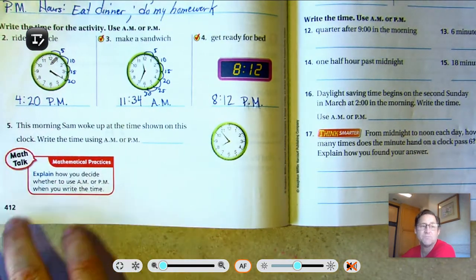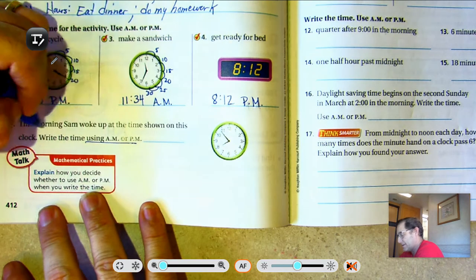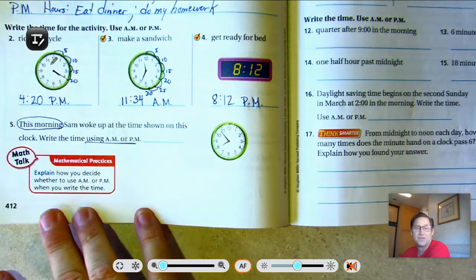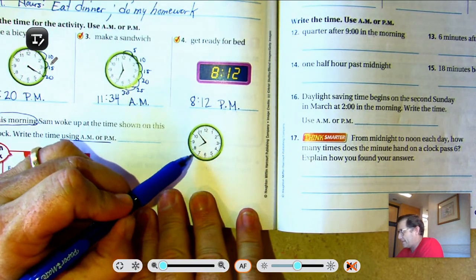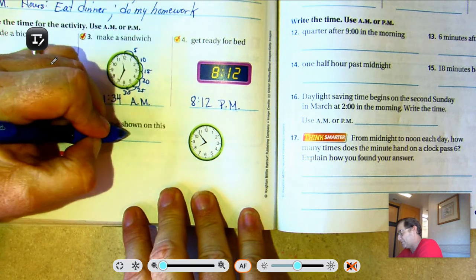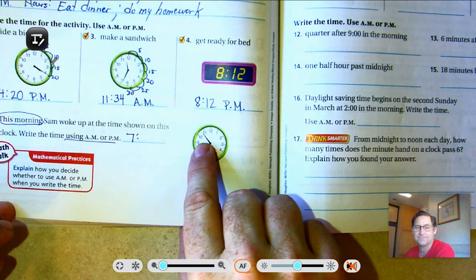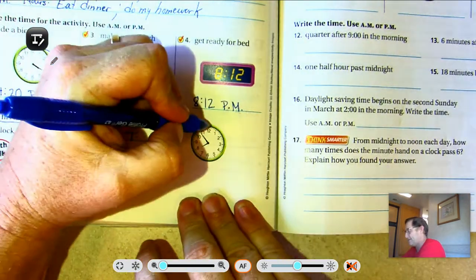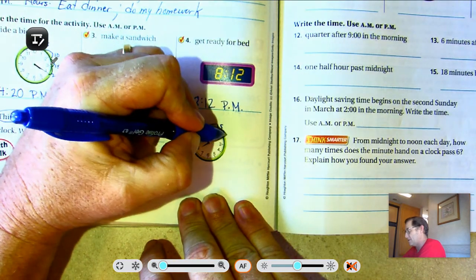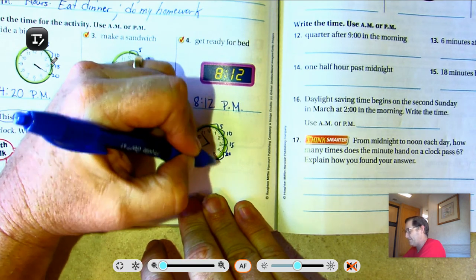Number 5. This morning, Sam woke up at the time shown on this clock. Write the time using AM or PM. Okay, it said this morning. That's my clue. So the time on the clock, the hour hand is almost at the 8. So it's actually still 7. And the minute hand is past the 10. So each mark is worth 5. 10 times 5 is 50. But if we can't do that, we can just obviously count by 5s. We should be able to multiply 10 times 5.